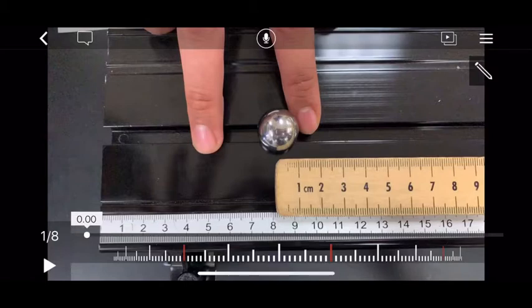So what you're also seeing on the track is a wooden meter stick and a metal ball bearing. That metal ball there is lined up on the meter stick. The center of the ball bearing is lined up at the 0.00 mark of the meter stick. And we are going to let this ball roll down the track.